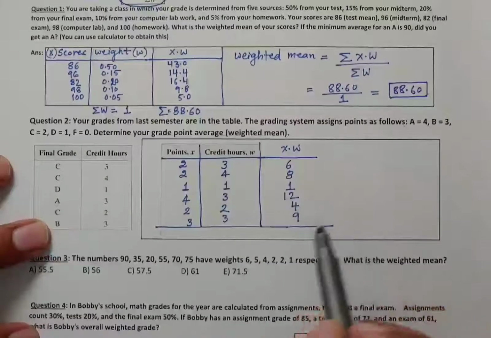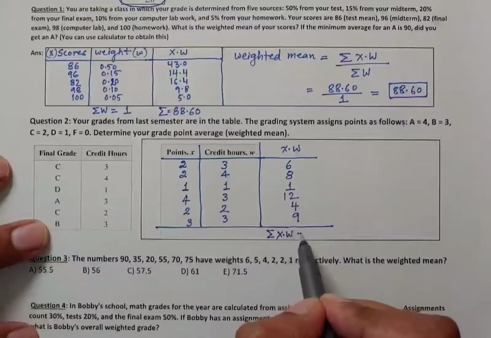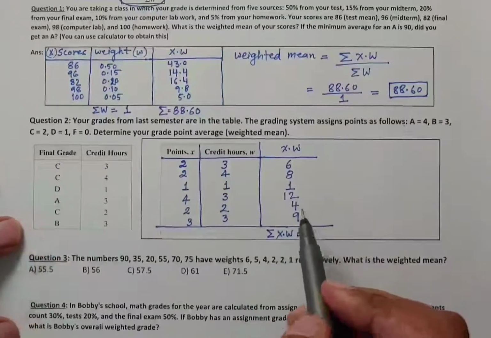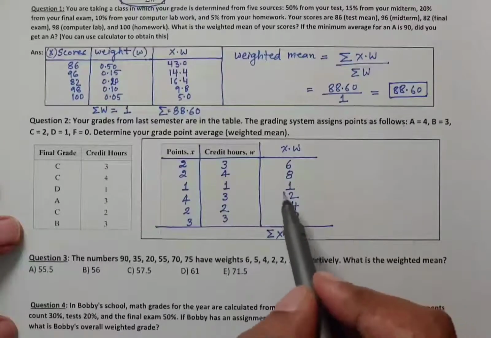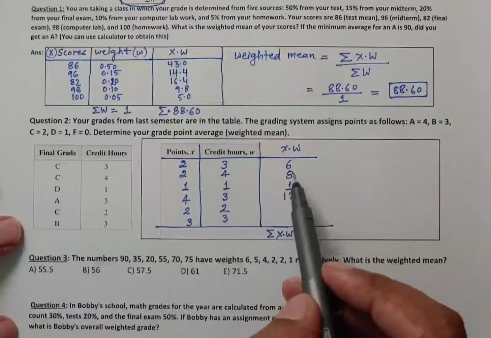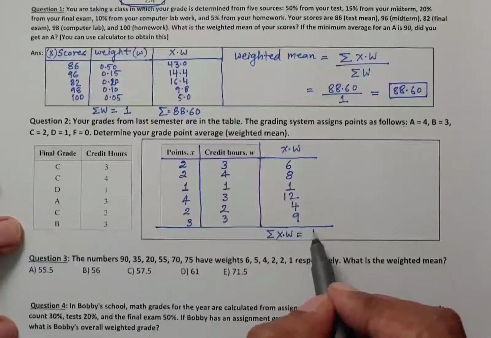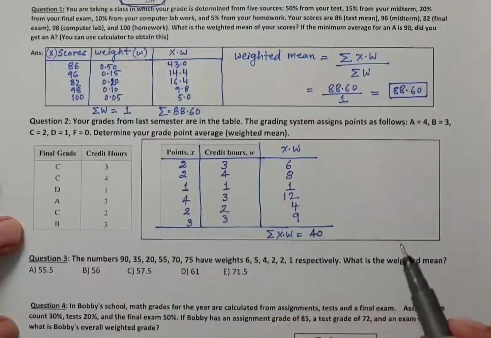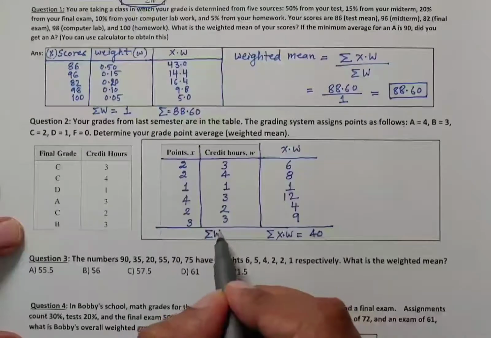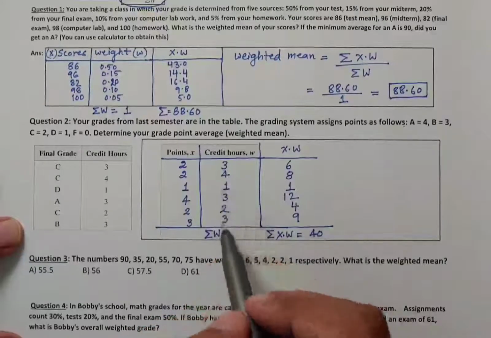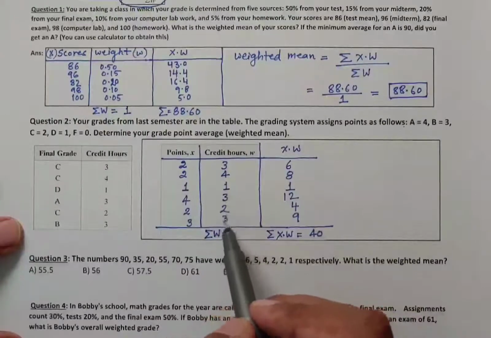Now we add the sum of X times W. 12 and 4 is 16, 16 and 9 is 25, 26, 26 and 6 is 32, and 8 is 40. So you get 40. Then you add the W, the total weight: 3, 7, 8, 9, 10, 11, 12, 13, 15.